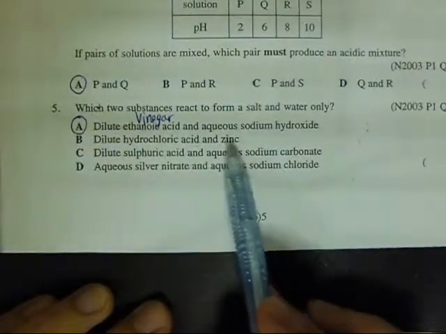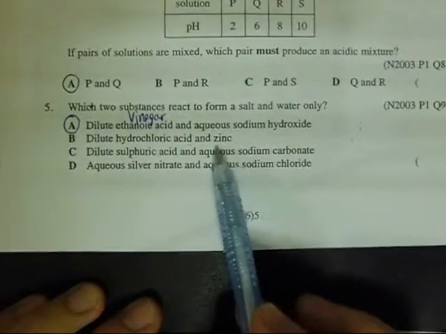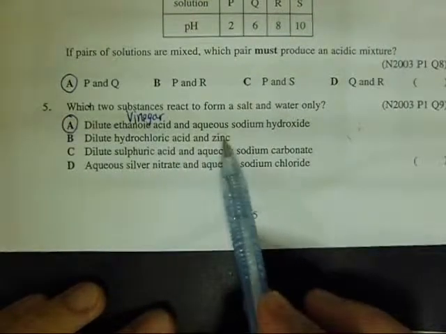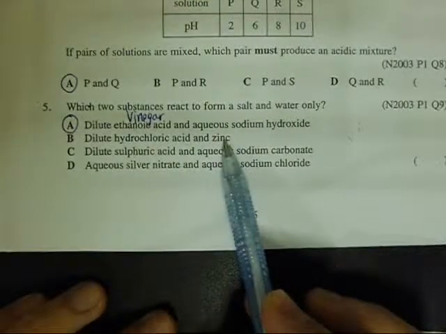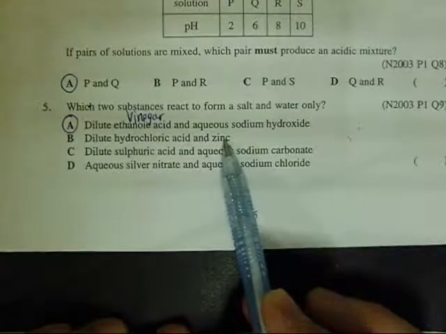How about the second option? Dilute hydrochloric acid and zinc. This is actually the reaction between acid and a reactive metal, which will give you salt and hydrogen.